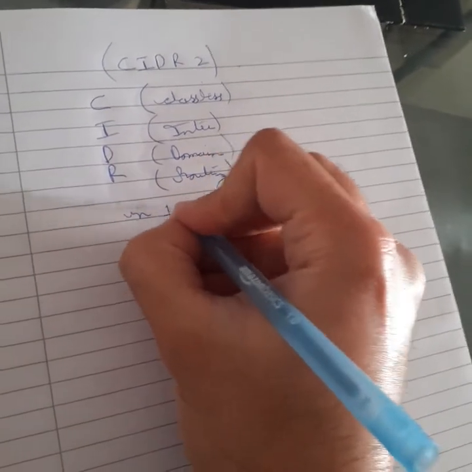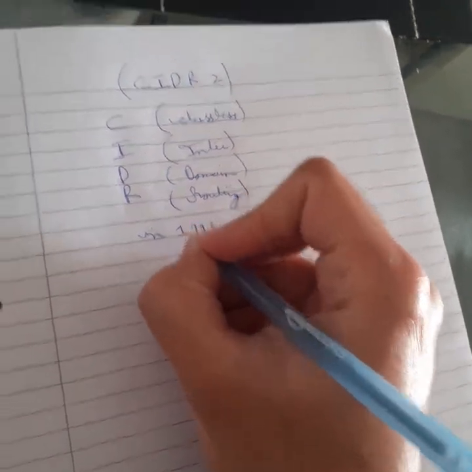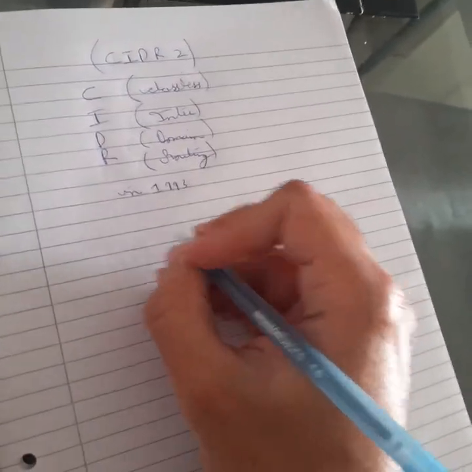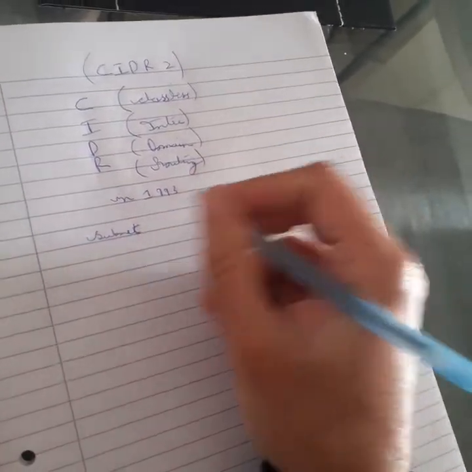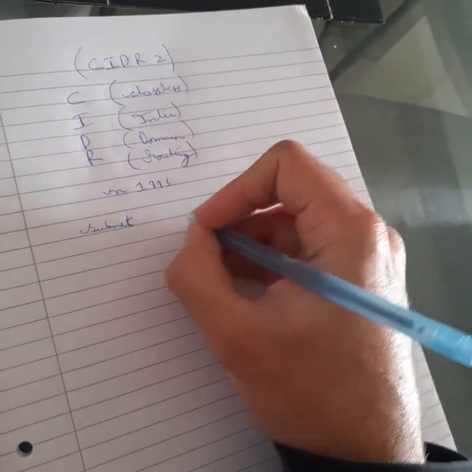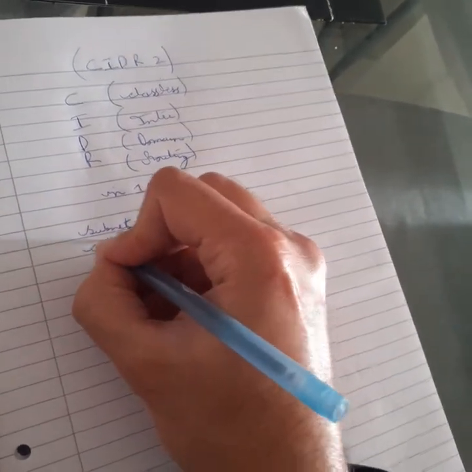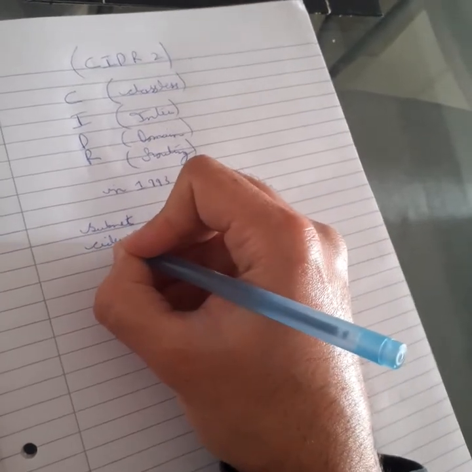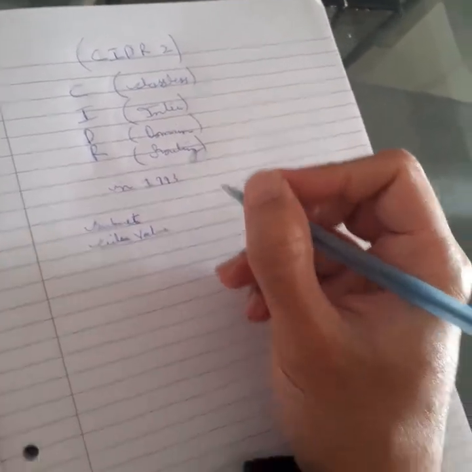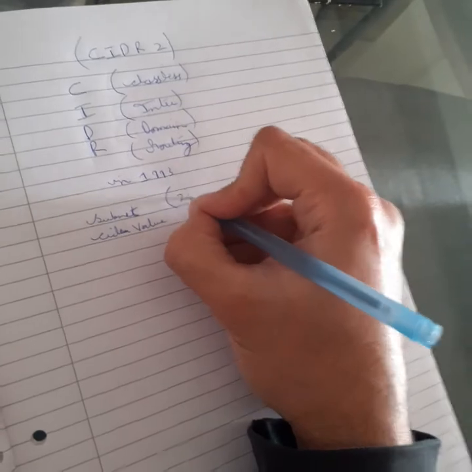So, carrying on with our video, there was that subnet mask. We discussed the class A subnet mask, and then the CIDR value or notation that we covered. So we're coming back to that.